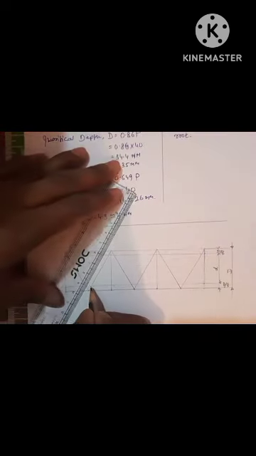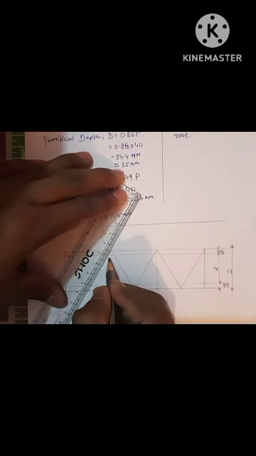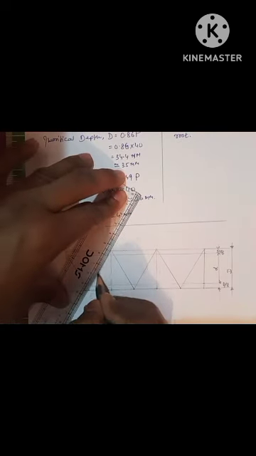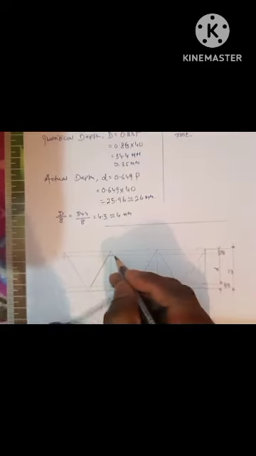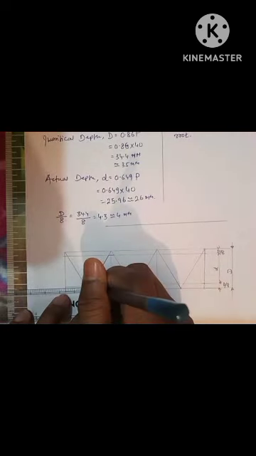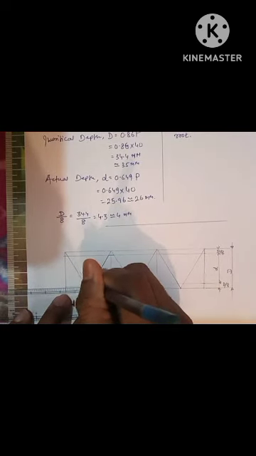Now we will darken the portion. This one we have to thicken. This portion we have to make flat, that is the crest. Here also at the root we have to make a flat line. So this portion should be dark.